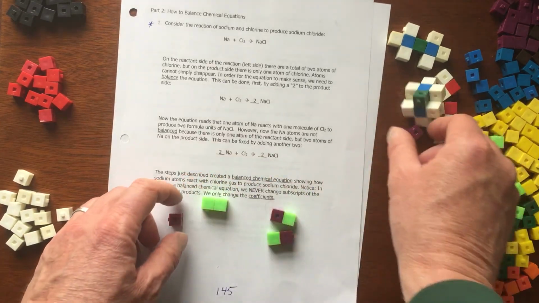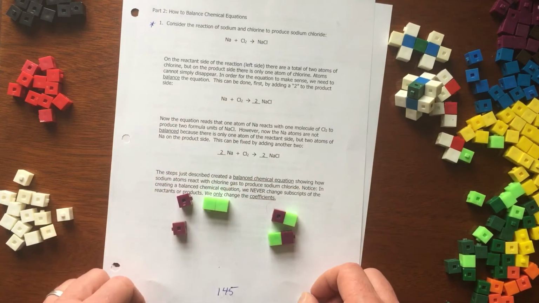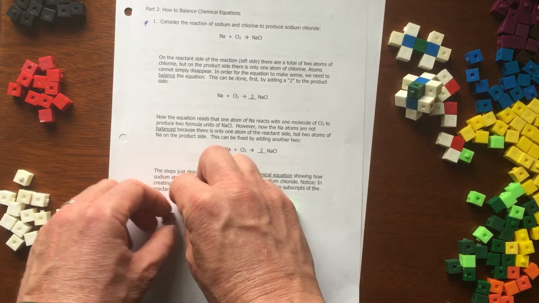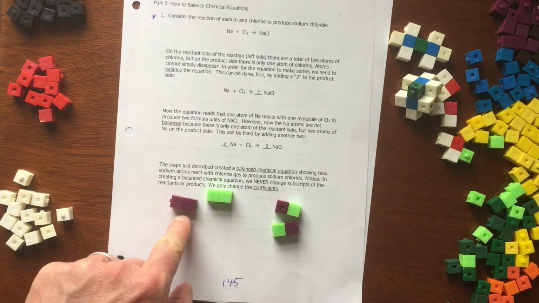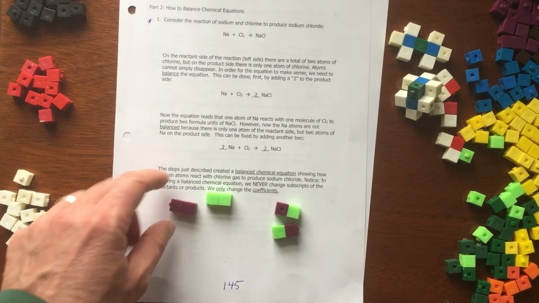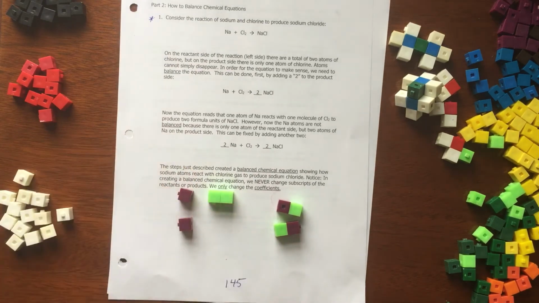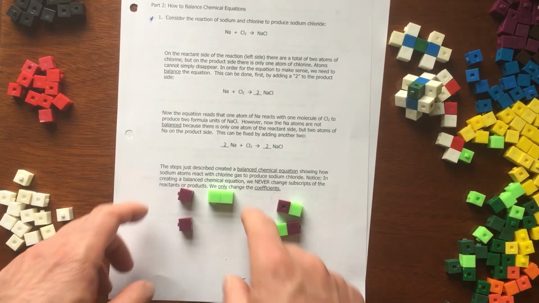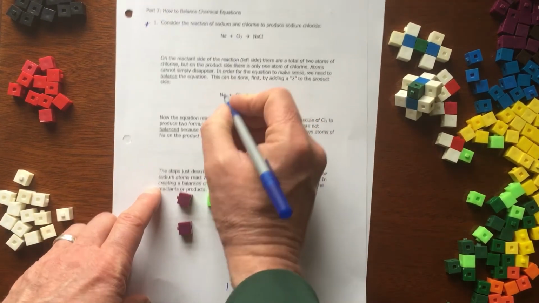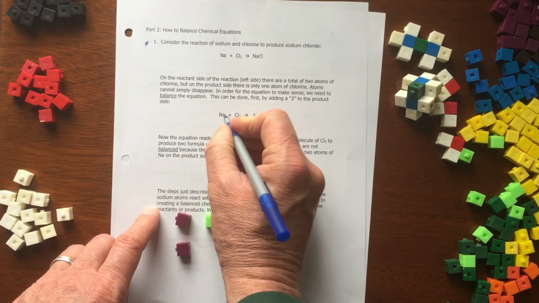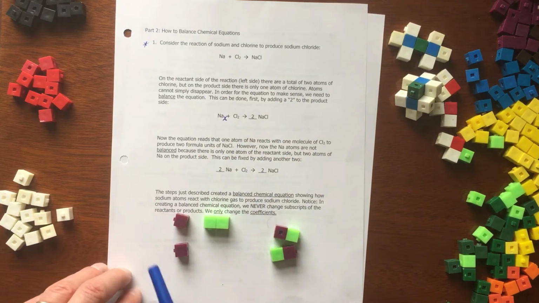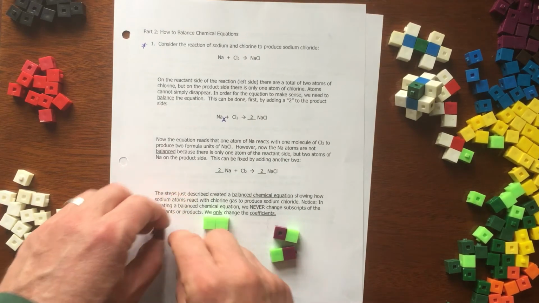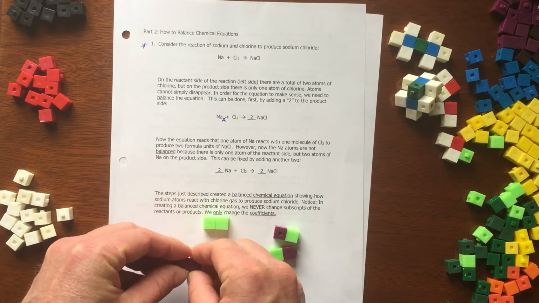Notice I didn't change subscripts. Naively, you could have said, oh, well, if I need 2 sodiums, I'll have a Na2 instead of an Na. But that is different, right? Na2 doesn't really happen. Sodium comes as individual atoms, so we don't change the subscripts. We don't put a Na2 down here. That's not okay. You put a 2Na. And that's a different thing. 2 things separate as opposed to Na2.